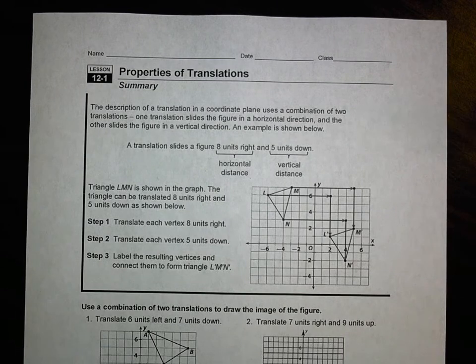When you move that figure, it doesn't change shape, it doesn't change size, and the orientation, the direction it's pointing, never changes. It just moves. That's a translation. That's its greatest property. So none of those things are going to change at all. It's going to be the same figure, just moved.